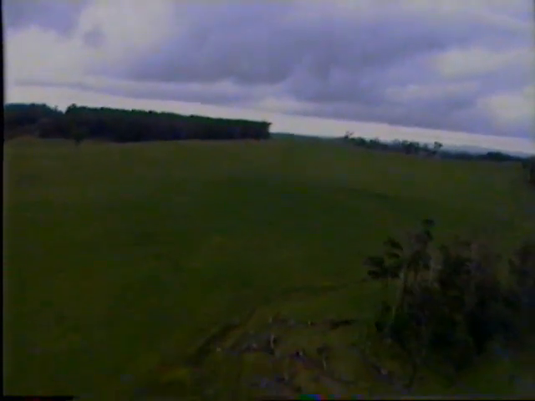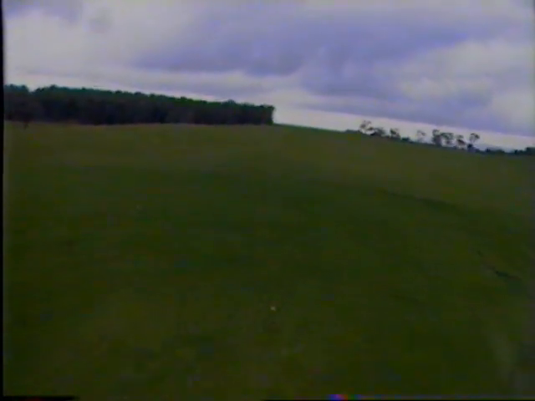As you can see here with normal agricultural strips, they're very hard to distinguish. We can just see a lighter coloured line in the grass, determining that it is actually an airstrip. We're flying along at low level now.